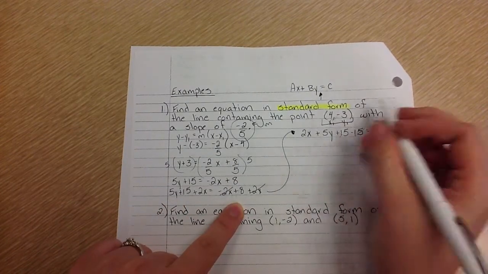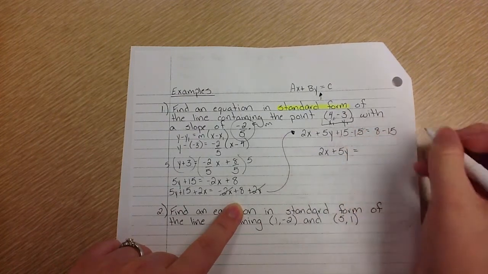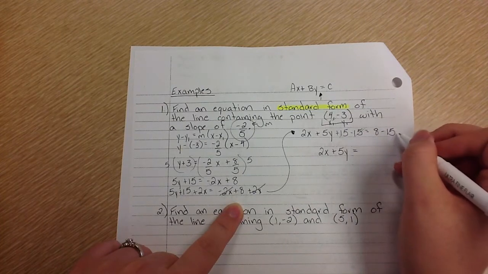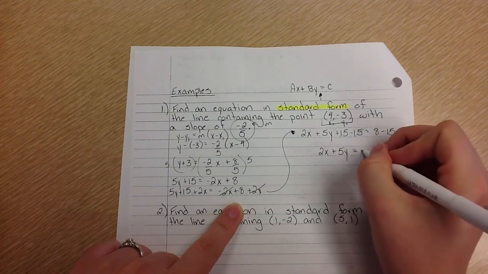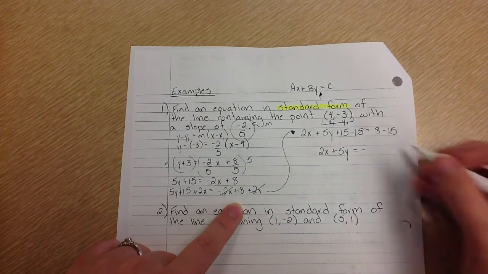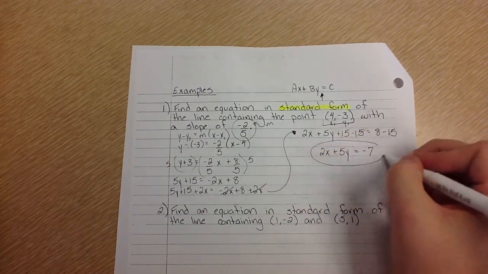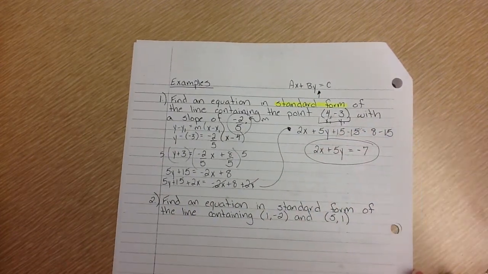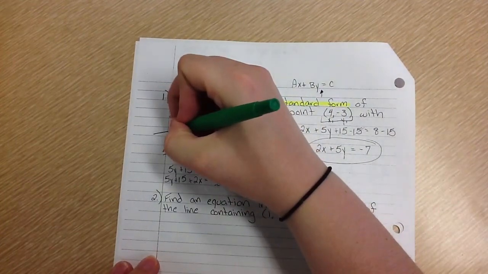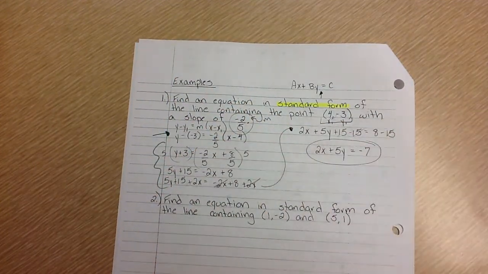So then those cancel, so I'd have 2x plus 5y equals 8 minus 15 is what? Negative, fill in the blank, 7. So there is my equation in standard form. Really, we had the equation right here. This is the equation of the line. All of this stuff was just getting it in standard form.